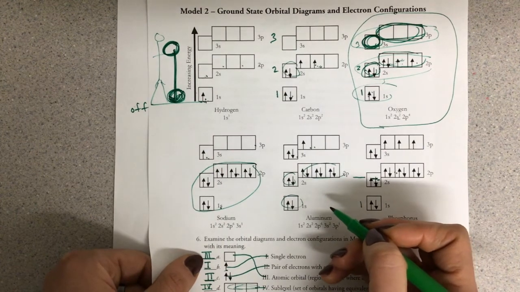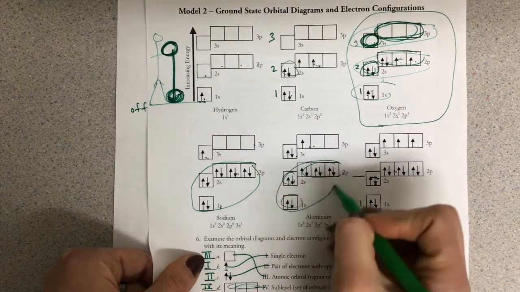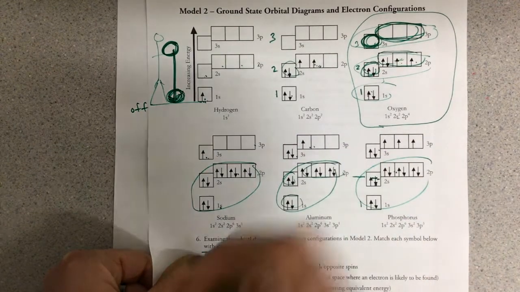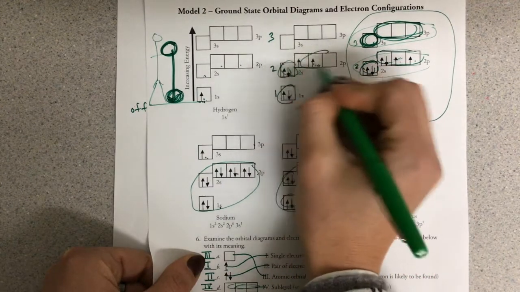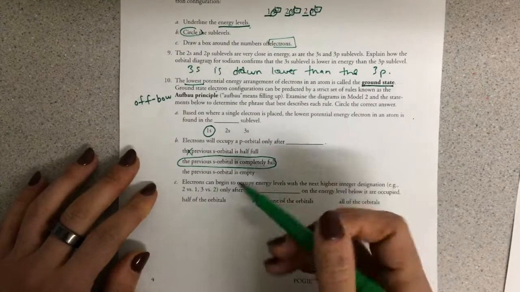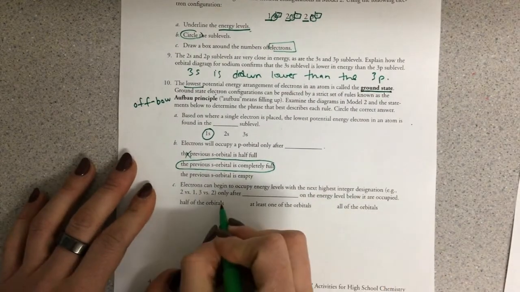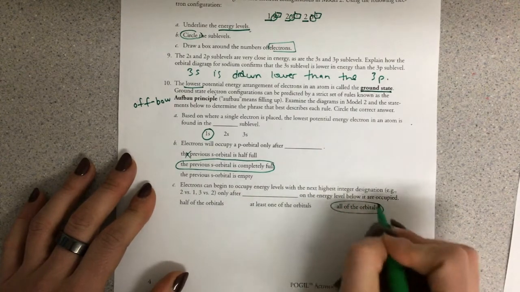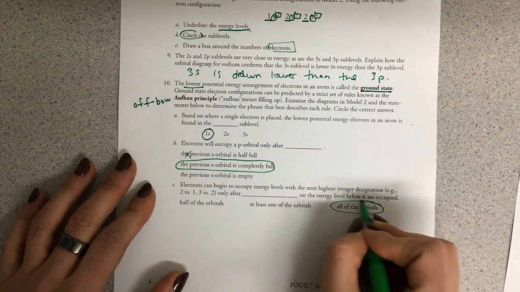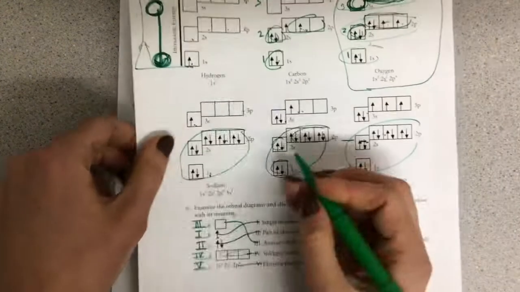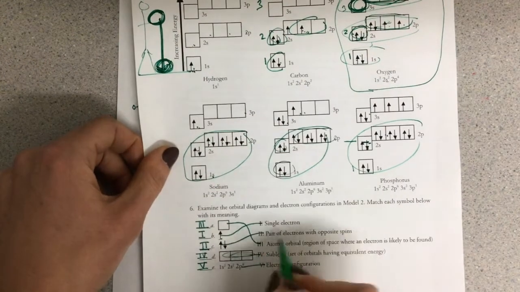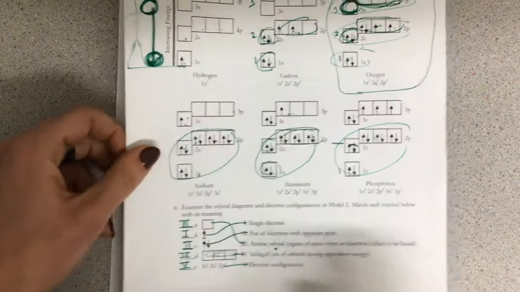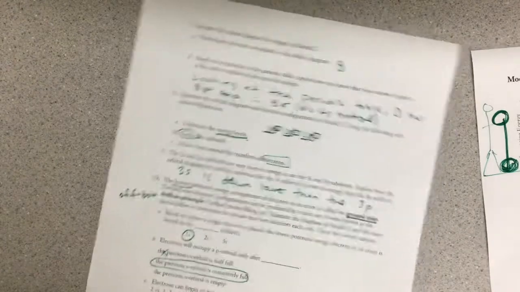Yeah. Right? So everything here is filled, and then they went up here. Everything here is filled, and they went up there. They filled this, then they go up here. Okay, so only after half the orbitals on the energy level below are filled? No. All the orbitals. At least one? No. All of the orbitals, all of these boxes, all of those orbitals have to be filled before we can go on to the next one. Okay.